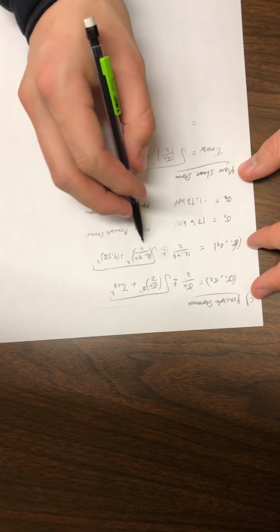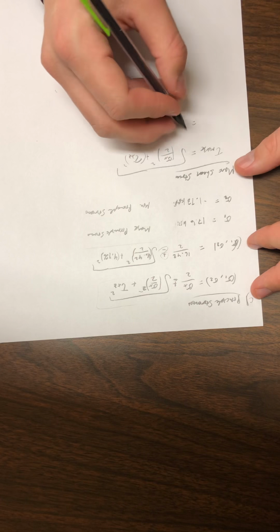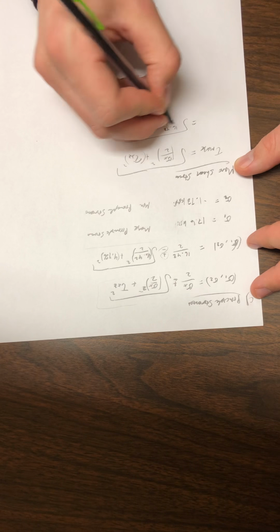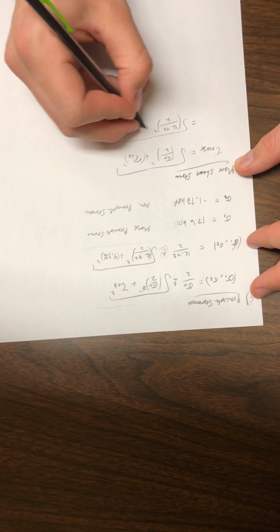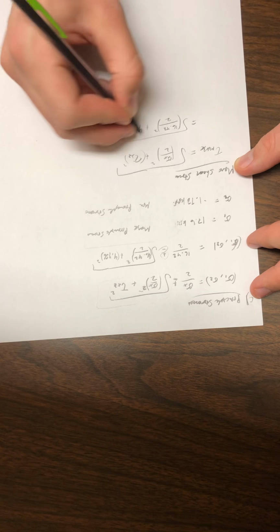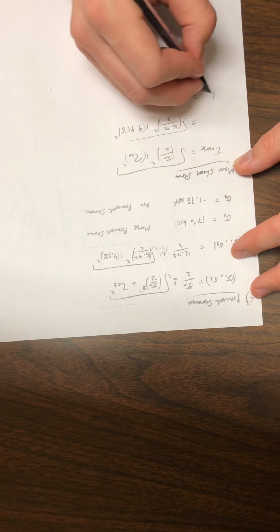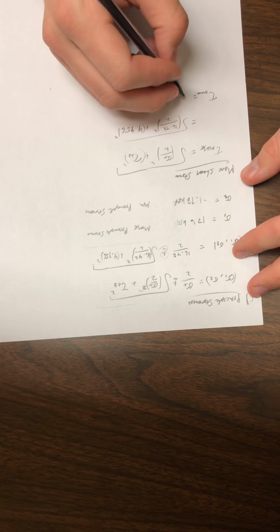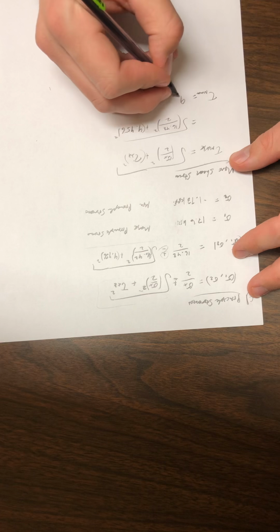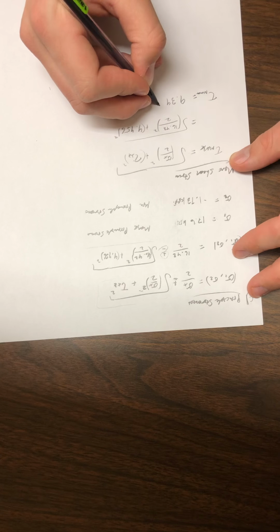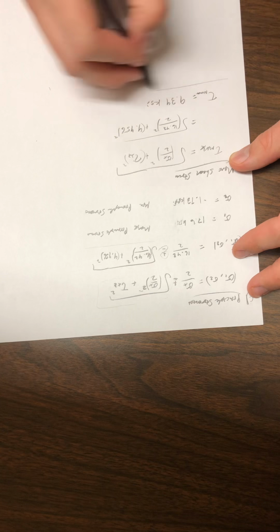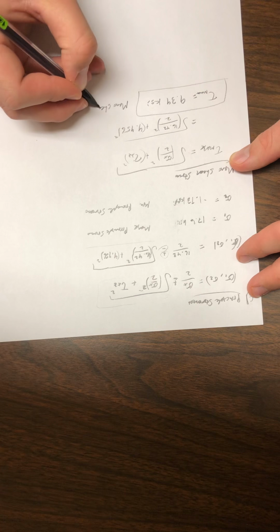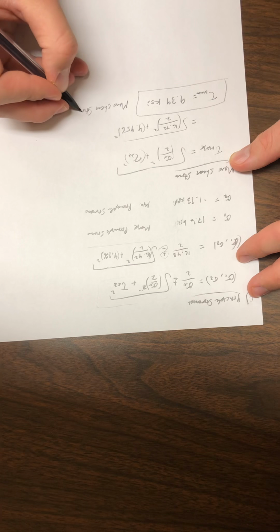And then plugging in these values here the exact same way, that tau max, that max shear stress, is going to be 9.34 ksi. That is the max shear stress.